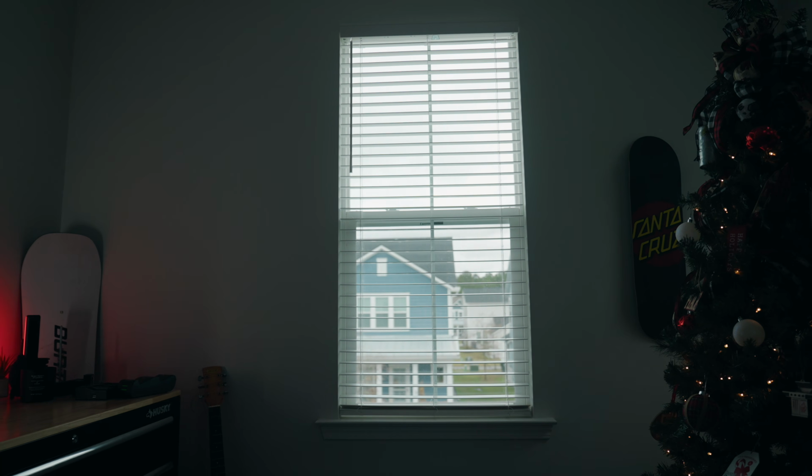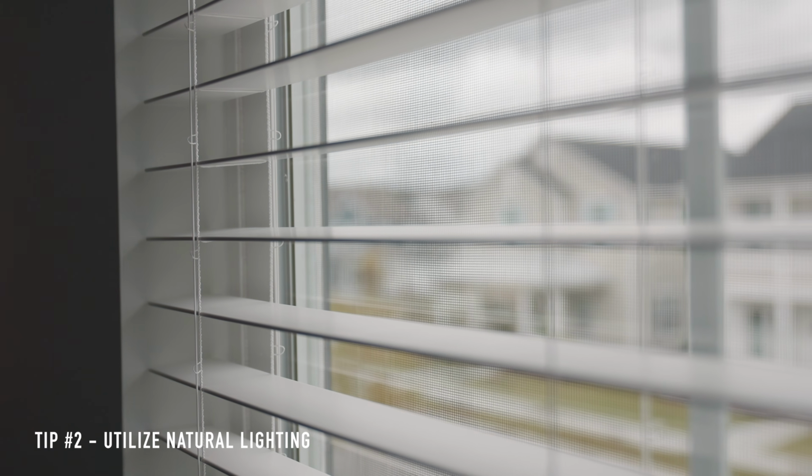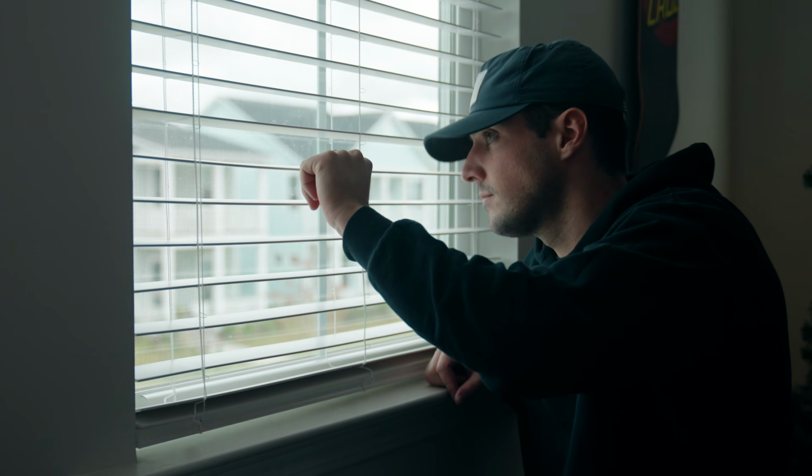Now, like I said before, I have a tip for you if you don't have a light. If you don't own a light, you can utilize a natural light. Sometimes the best lighting is the sun. Now, you don't want direct sunlight unless you're going for a shot like this, but simply placing yourself next to a window can drastically change the look of your shot.